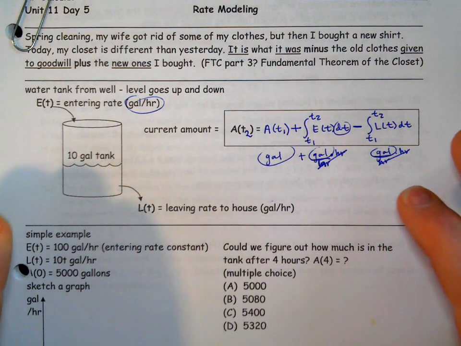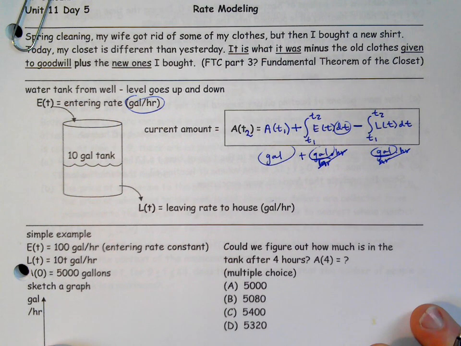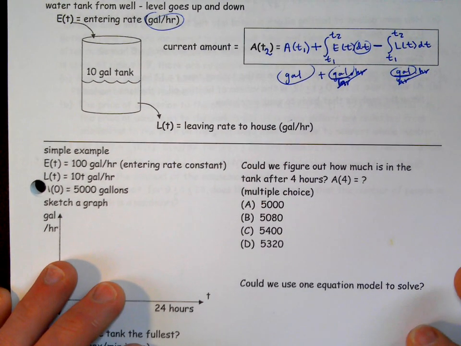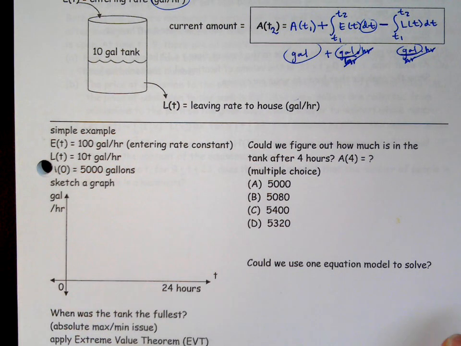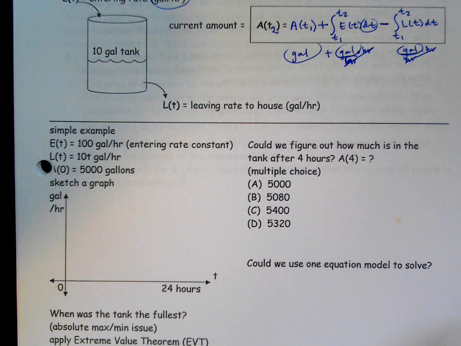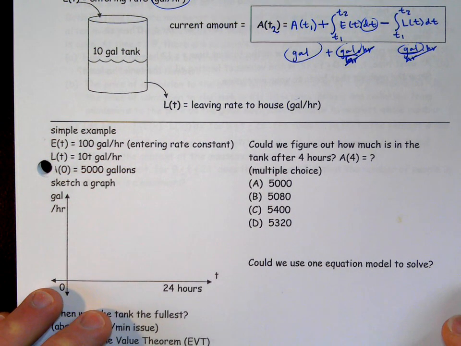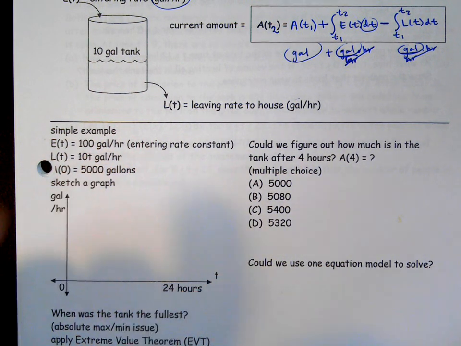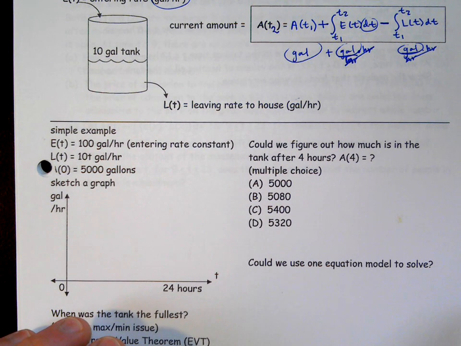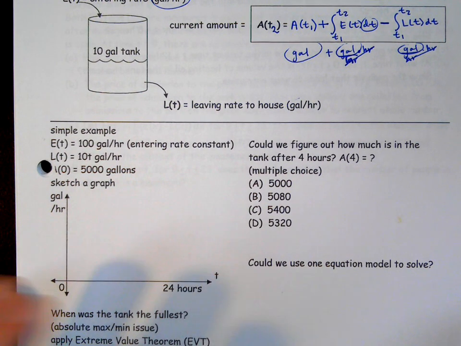Now, let's take this example and give it some actual numbers and investigate what's going on and what kind of questions we might try to answer. So let's say that the entering rate is just constant, 100 gallons per hour, which might be realistic, that a pump probably pumps the same amount of water all the time. It might shut off when the tank is full, but we'll just ignore that idea.